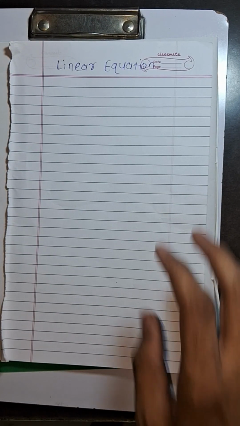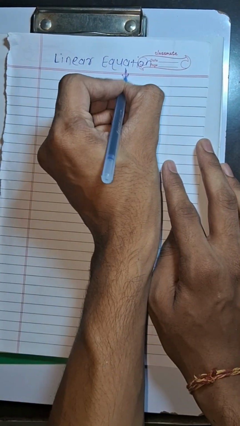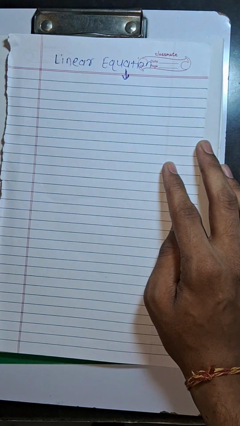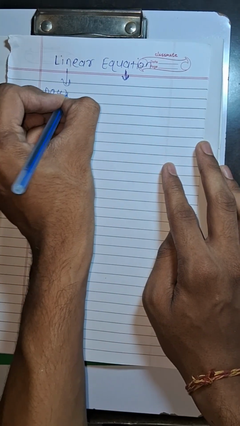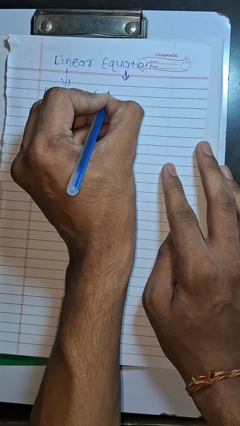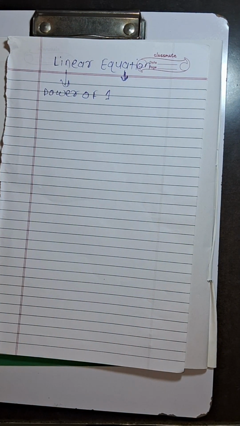So what is a linear equation? We have studied in earlier lectures what is an equation, what is linear. If a variable has power 1, it's linear.